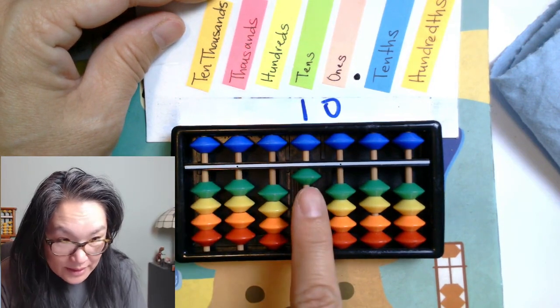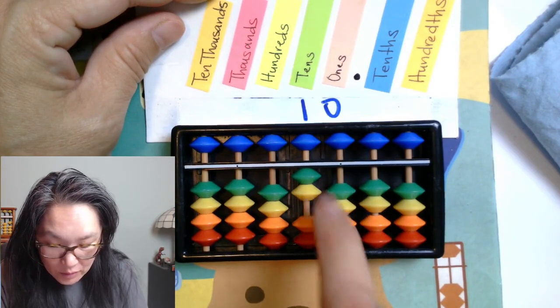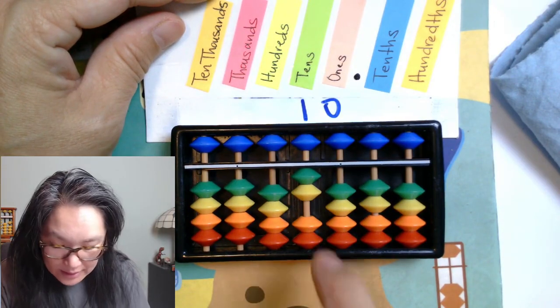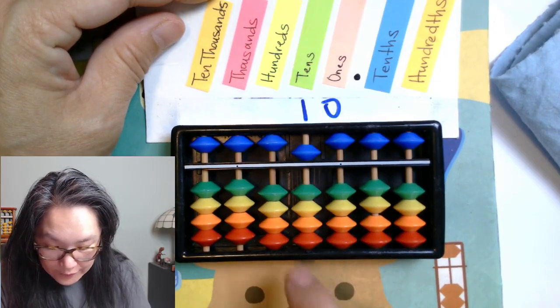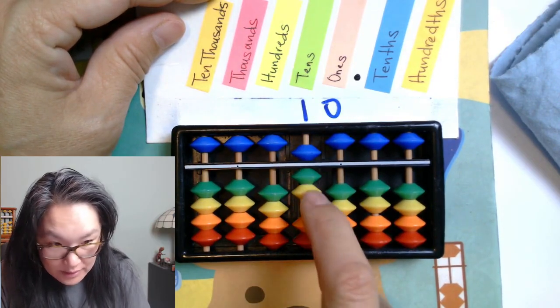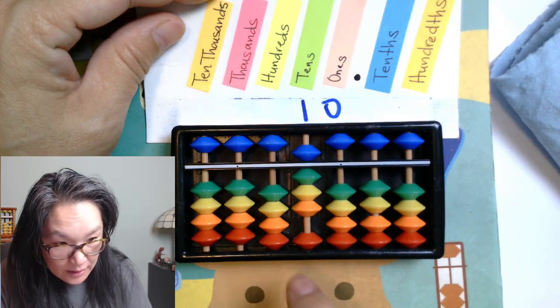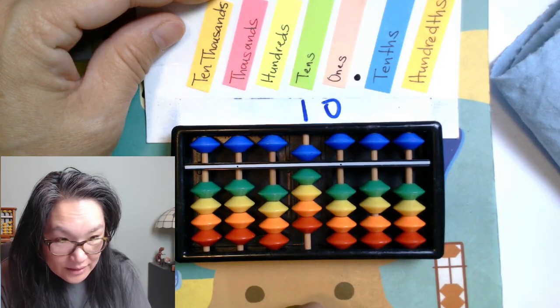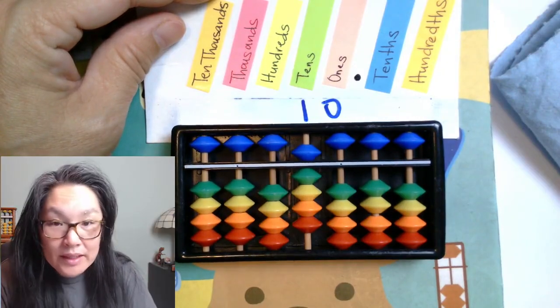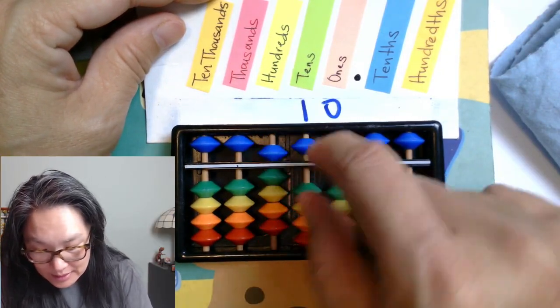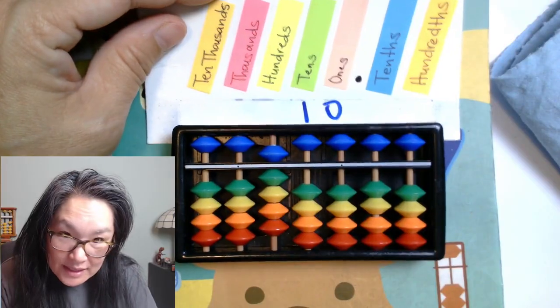So does that make sense? So we have 10, 20. Now I'm going to count by 10s. 20, 30, 40, 50, 60, 70, 80, 90. We've seen this. This is 9, but it's 90 because it's on the tens place. This is 900 because it's a hundreds place.